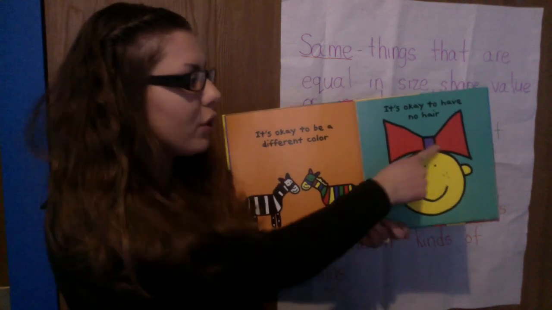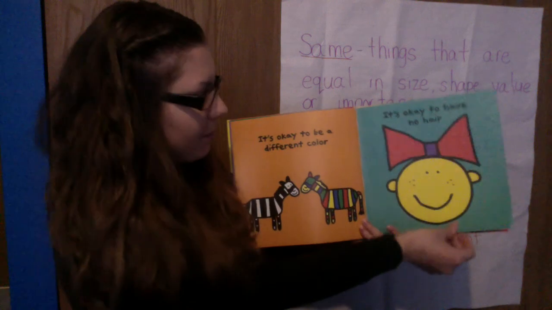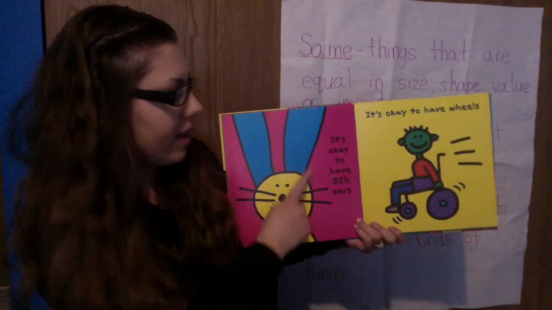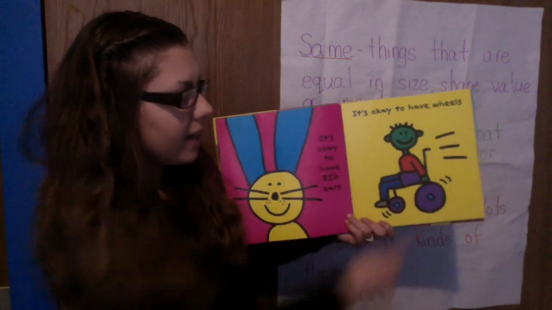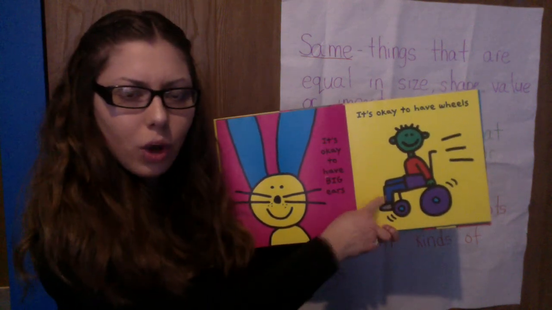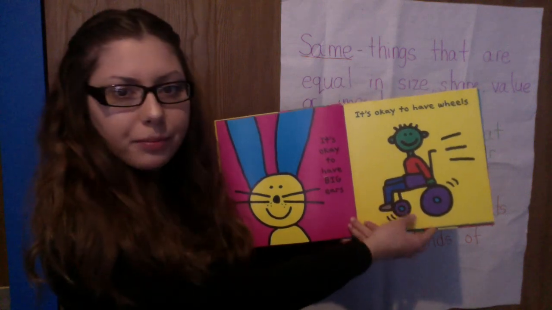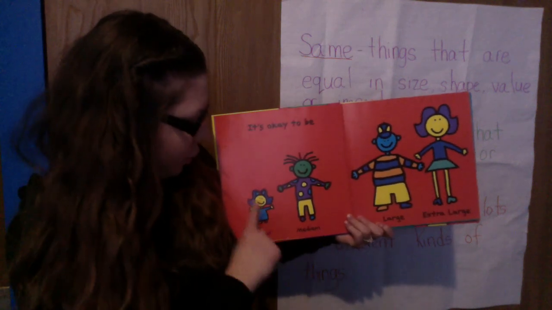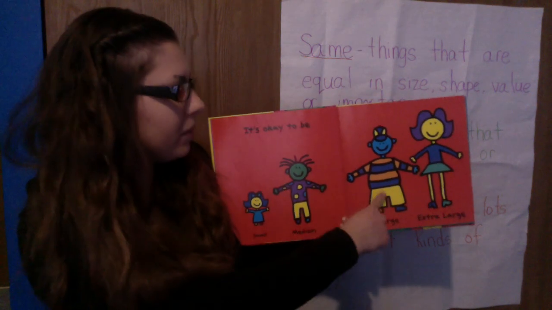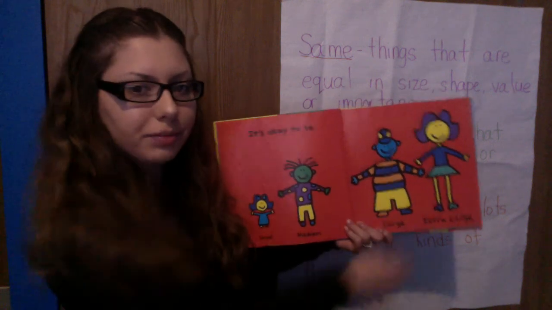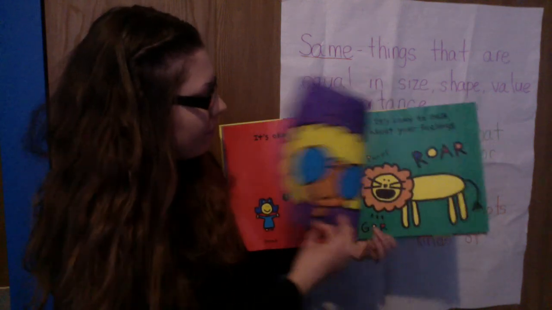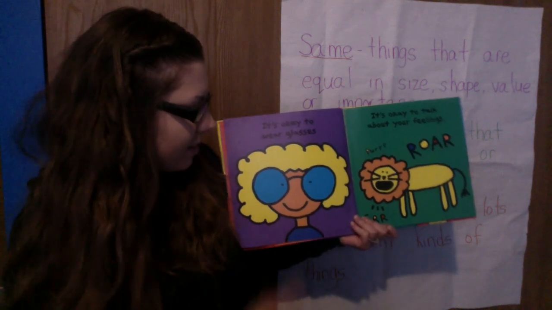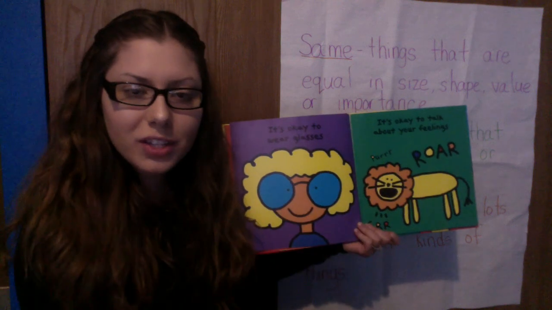It's okay to have no hair. It's okay to have big ears. It's okay to have wheels. Does anybody know what this is called? This is called a wheelchair. It's okay to be small, medium, large, and extra large. It's okay to wear glasses. Wow, do we notice that Susie also wears glasses?